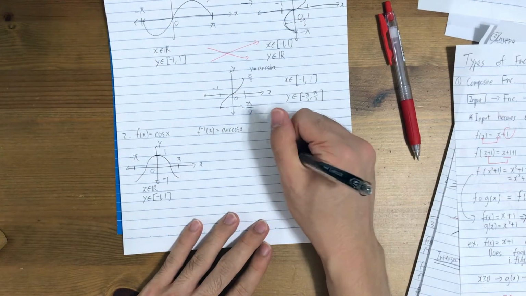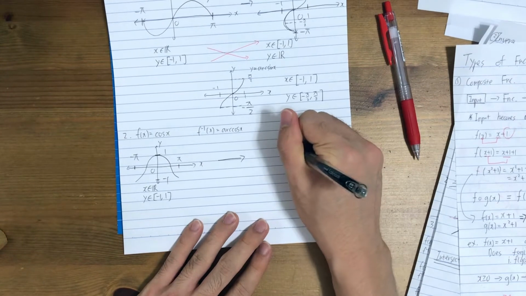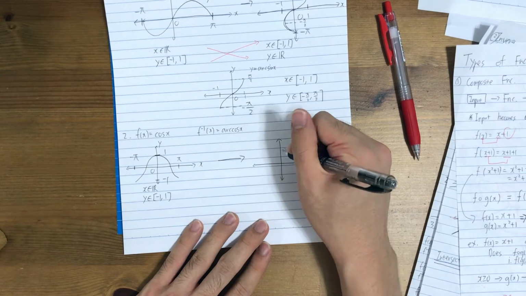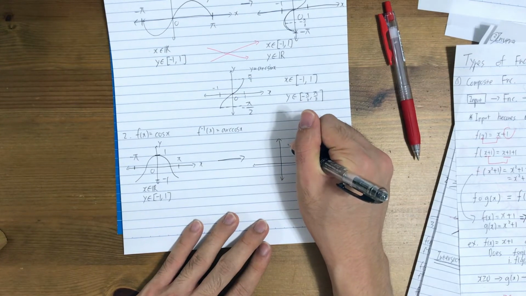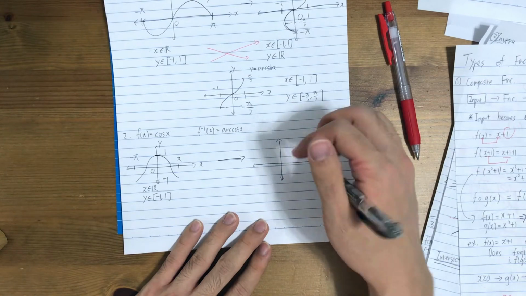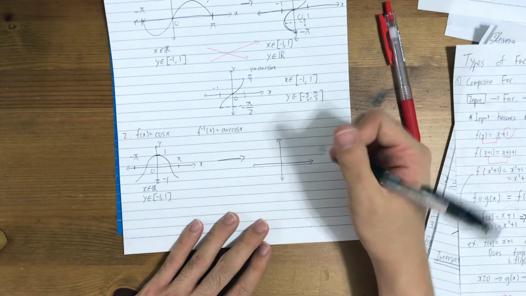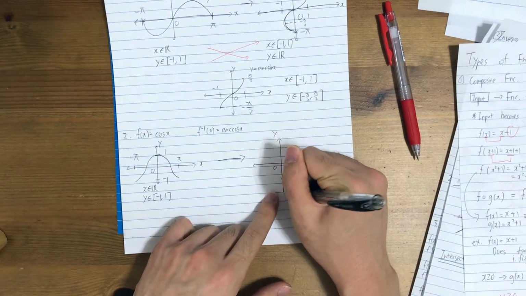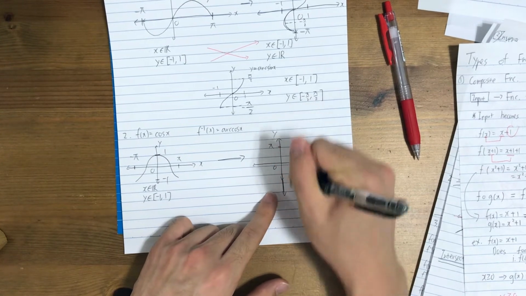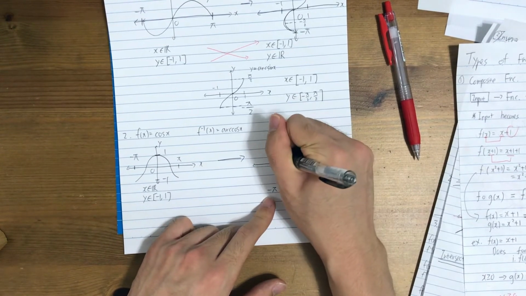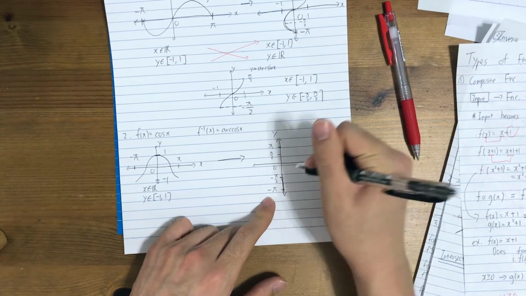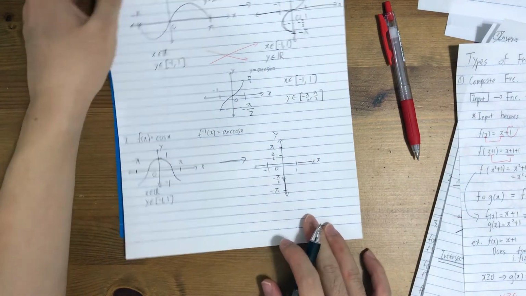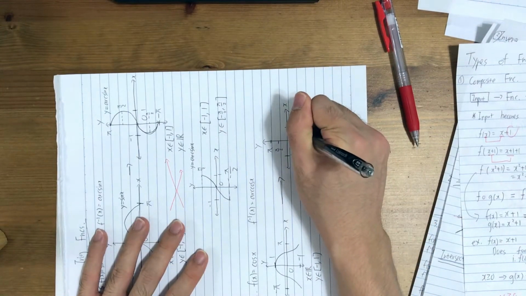Then for arc cosine, again using the way of sketching inverse, it will look like, okay, I'll do it one by one. So this is pi, this is negative pi, this is pi over 2, this is negative pi over 2. So this is negative 1 to 1. So how we can sketch it is that we can just simply sketch it like this.